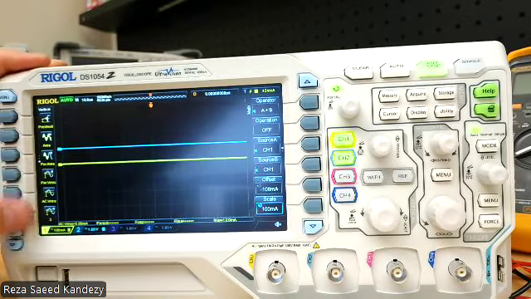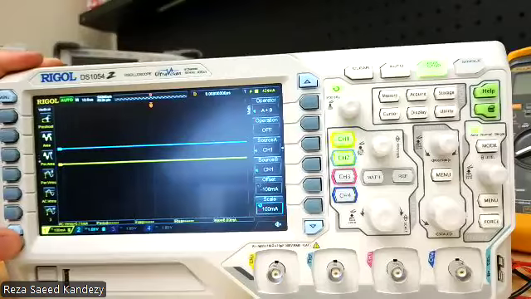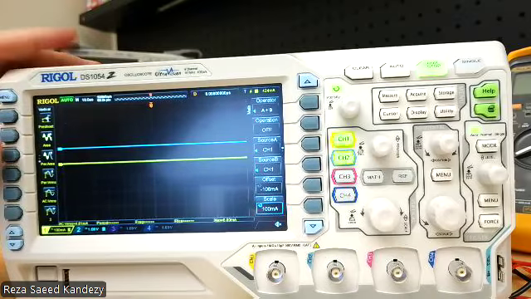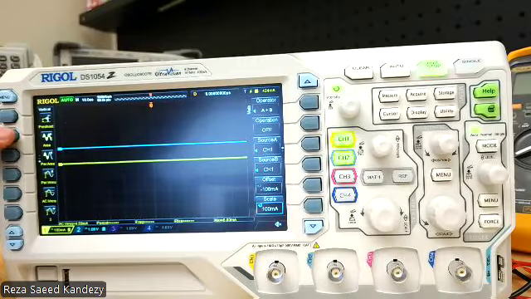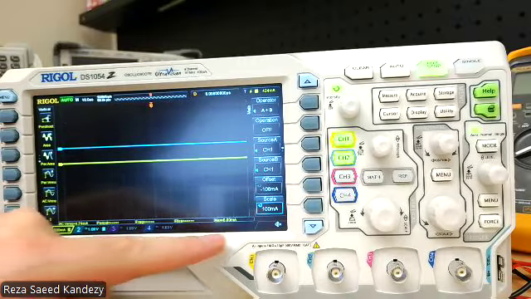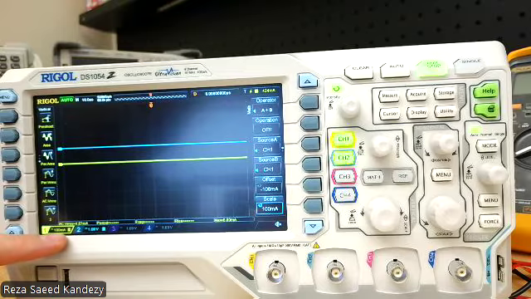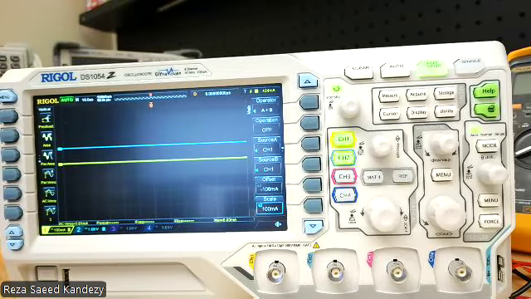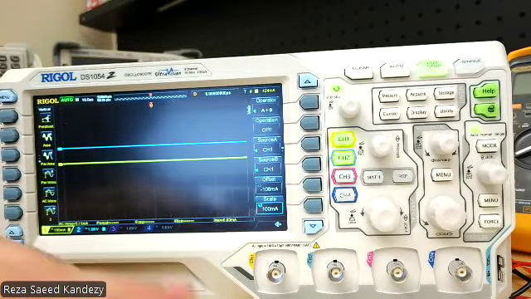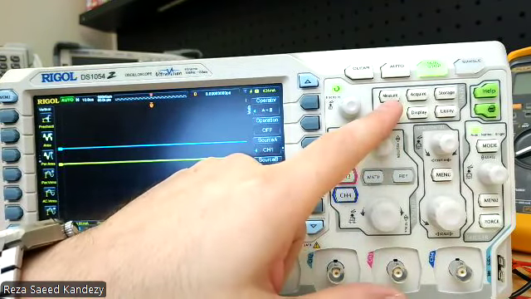Okay, so this is a lot of measurement information inserted in this menu that you can choose, and whatever options you choose, the value would appear on the bottom of the screen.